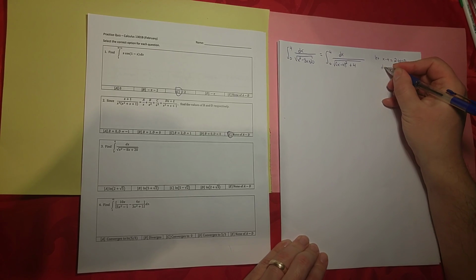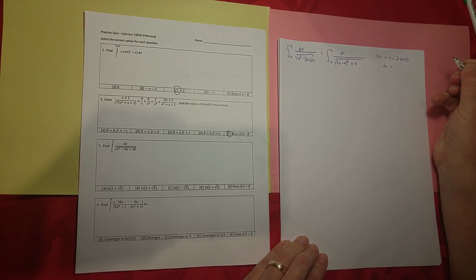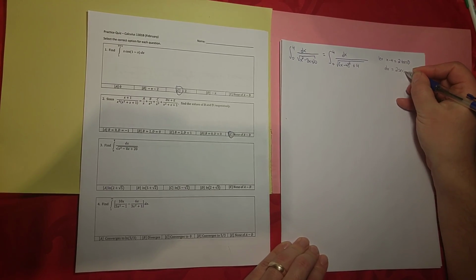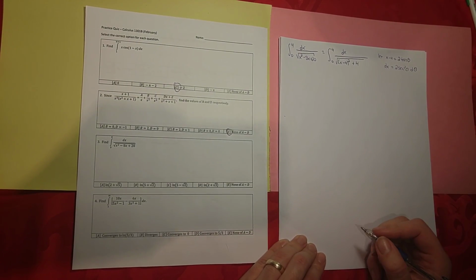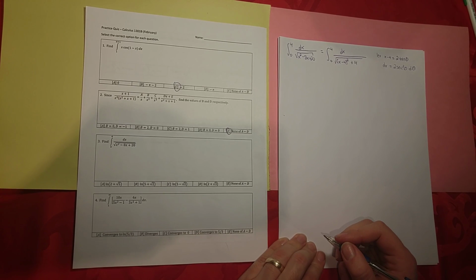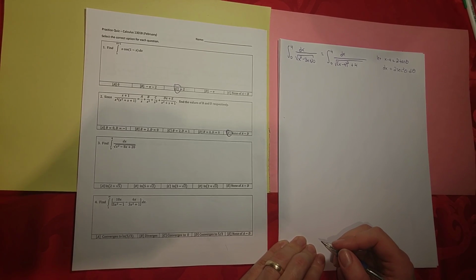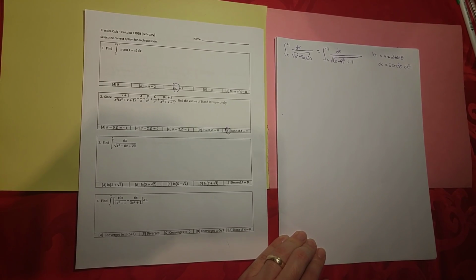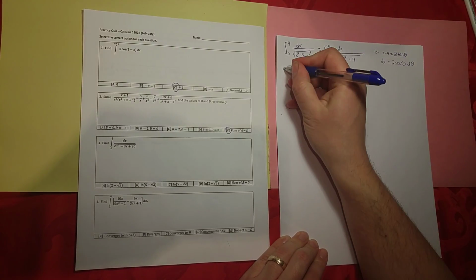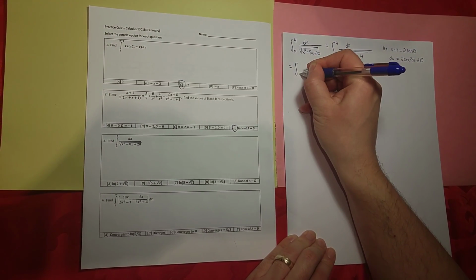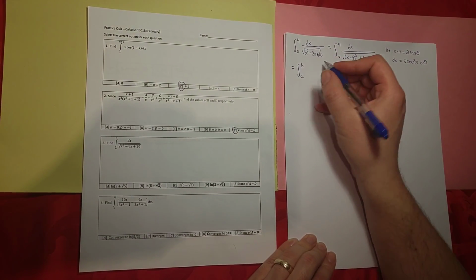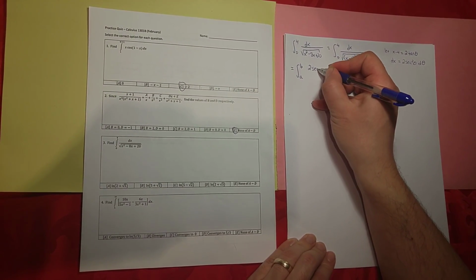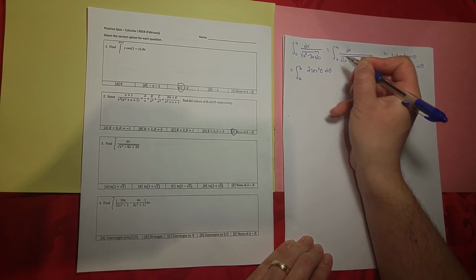That means dx equals 2 secant squared theta d theta. And we could fix the bounds of integration right now if you want, but I'll skip that. I'll just write it as integral from a to b. dx gets replaced by 2 secant squared theta d theta.